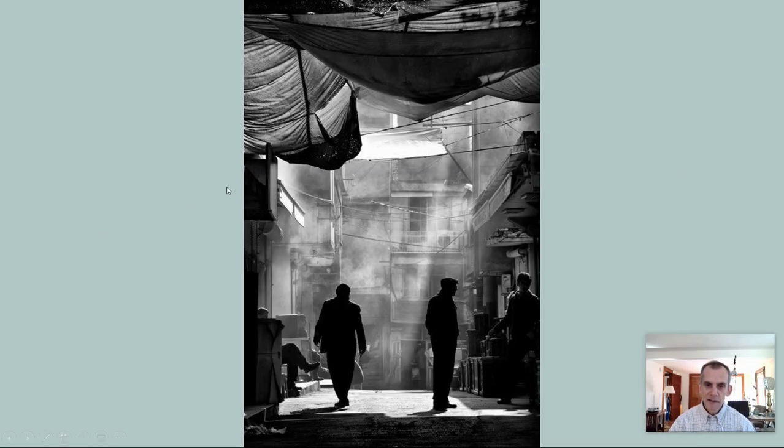Here's value also. Lights and darks are really important to this picture. Also shapes, the guys standing here, and lines, all these ropes and things going across. But you first look at that and say, ooh, look at the values, the light to dark.